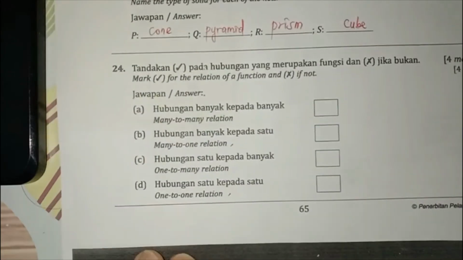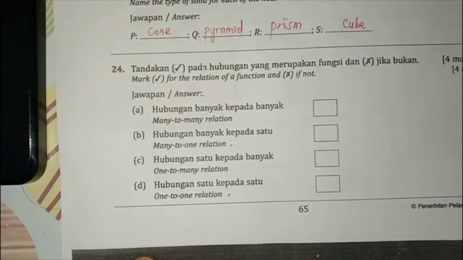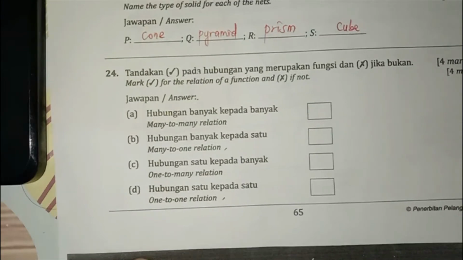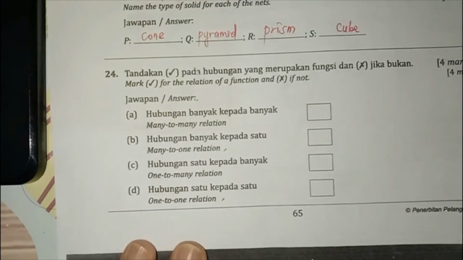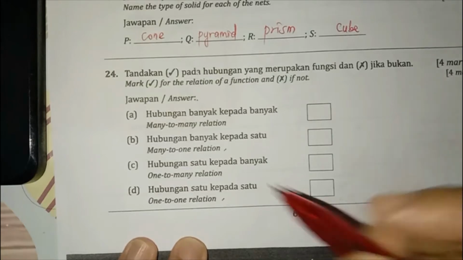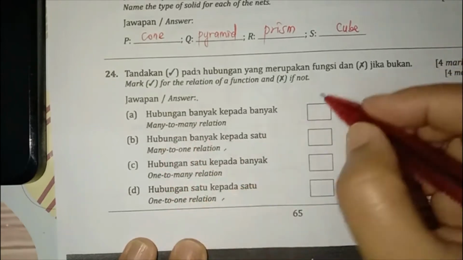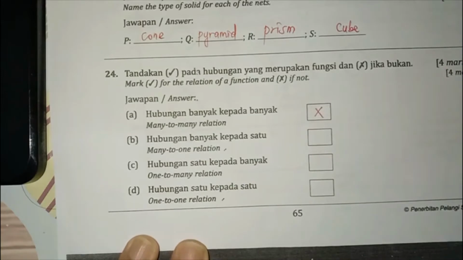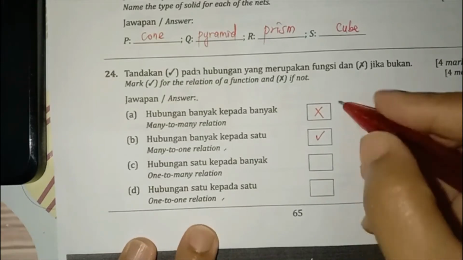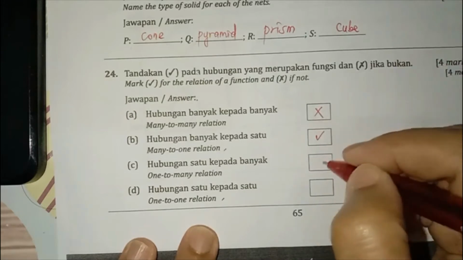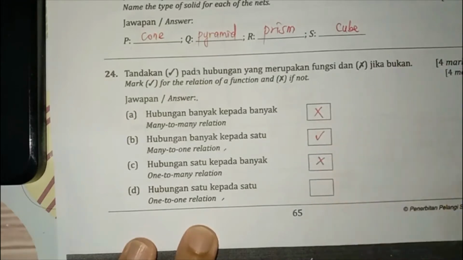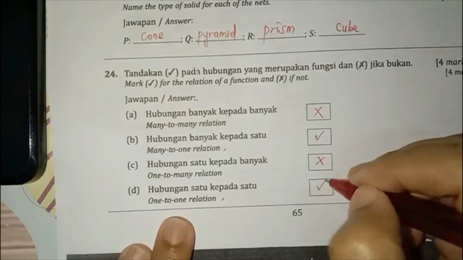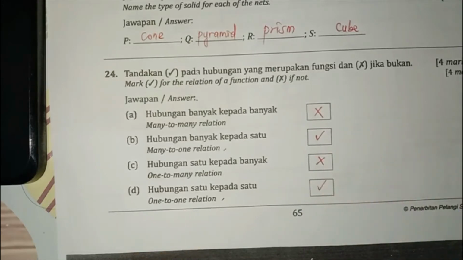Okay, number 24. Mark a tick for relation of function and X if not. So for function, we have many to many relation. No, we don't have that. Okay, and then we have many to one. Yes. Okay, and then C, one to many. Okay, so no, and then one to one. So it's either many to one or one to one.